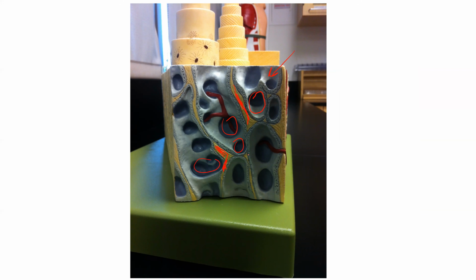And this yellow part is spongy bone, and cavities inside the bone, like medullary cavity. And everything inside is covered by endosteum, and endosteum also covers spongy bone. And you can see osteocytes here with their little pseudopods.